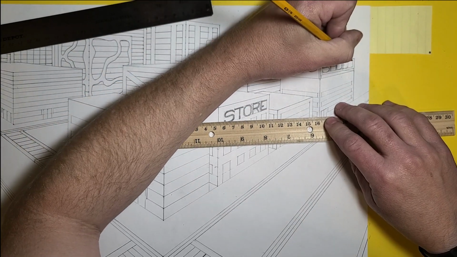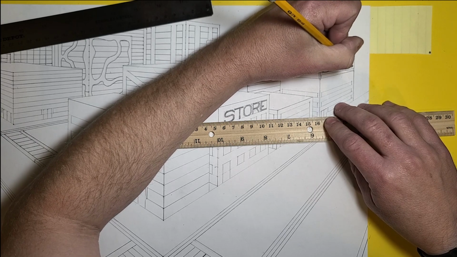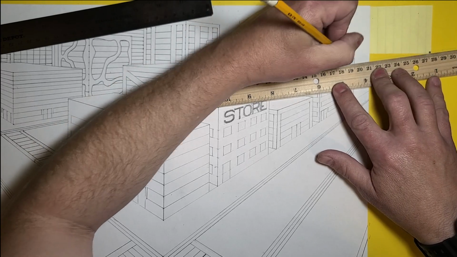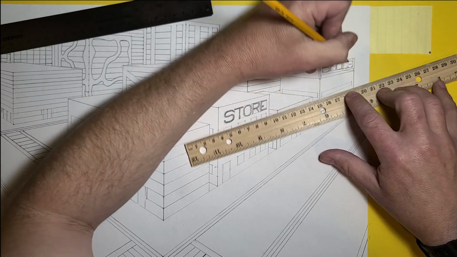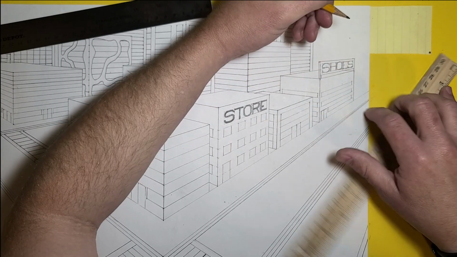All right, and then we need one more S, so we'll replace the corners with curves. Put the middle of the S in, lining up with the middle of the other S. Connect it all up. And now we got a shoe store.